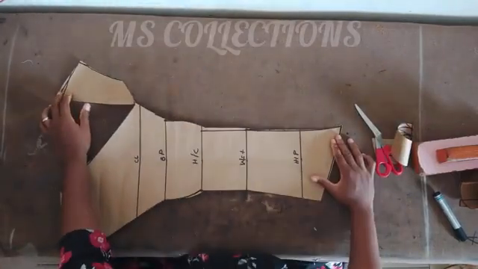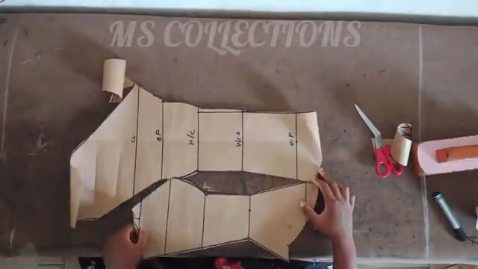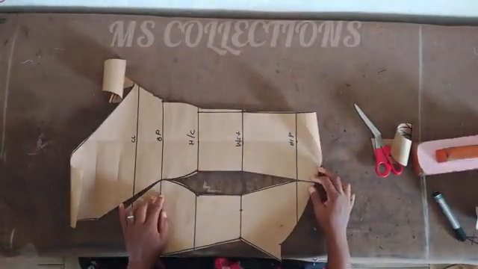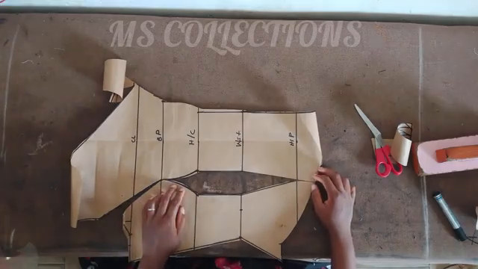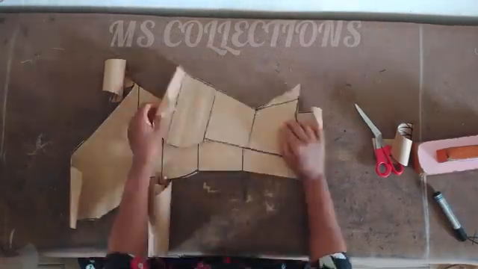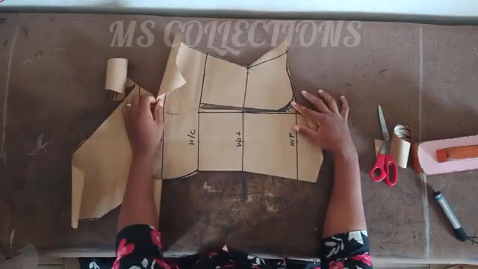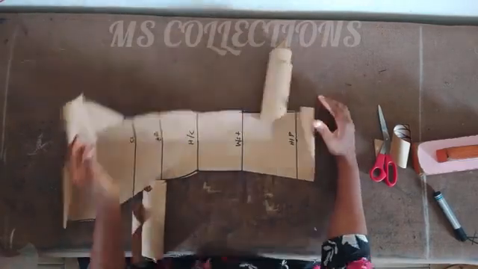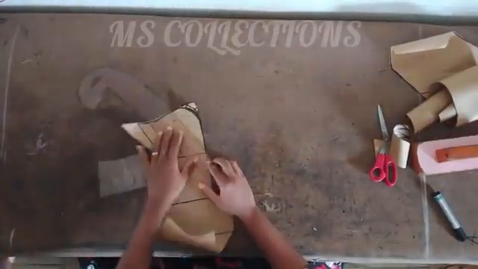Now this is what we have, guys. Our pattern draft for the front is ready as we want it. Now please do not forget to notch the waistline and the hip line on both patterns, so that when you are joining them, you will have them aligning in the position you want. If you do not notch this point, it can be a little bit stressful and confusing.